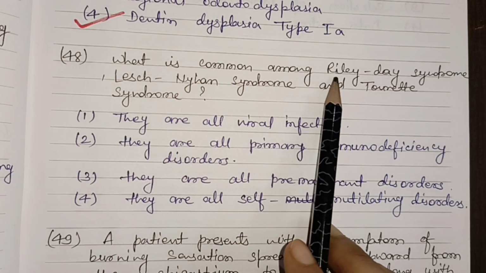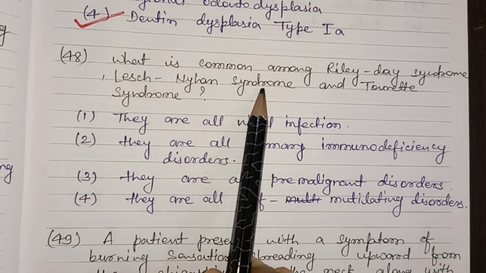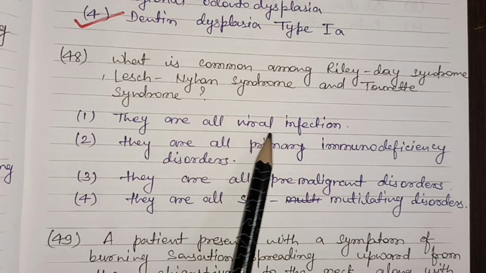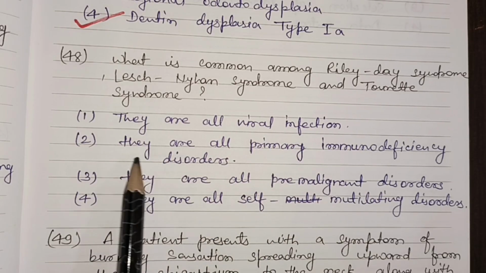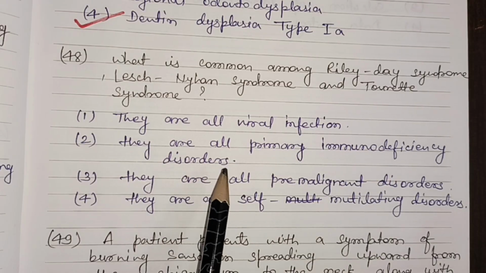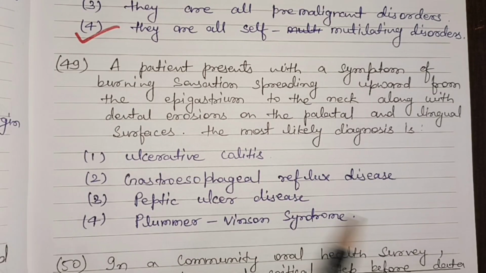Question 48 is, what is common among Riley-Day syndrome, Lesch-Nyhan syndrome and Tourette syndrome? Option 1, they are all viral infections. They are all primary immunodeficiency disorders. They are all pre-malignant disorders. They are all self-mutilating disorders. And the correct option is 4. They are all self-mutilating disorders.